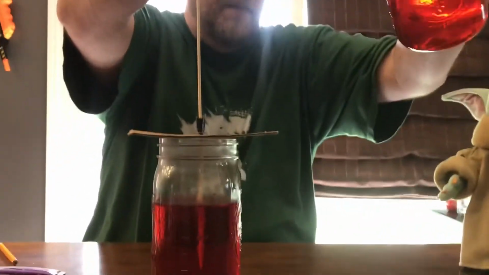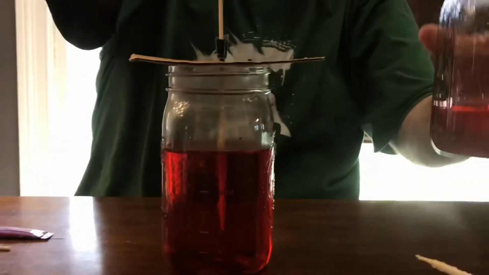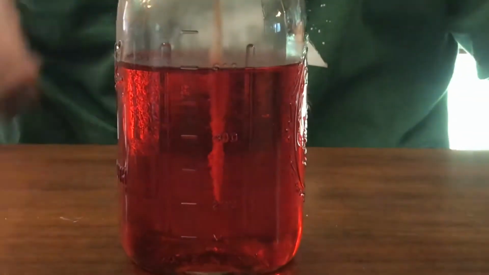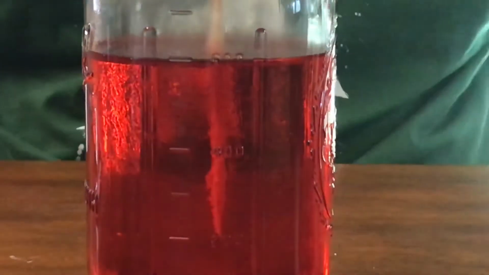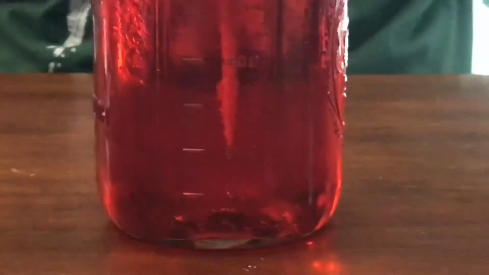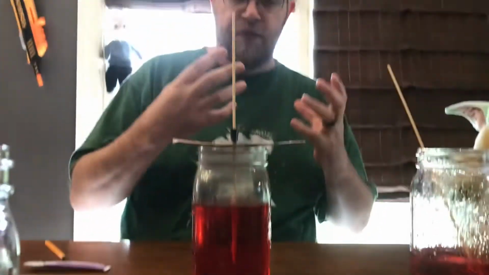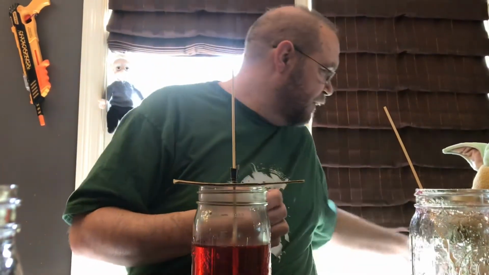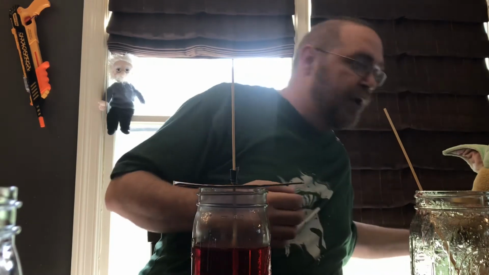So what's going to happen now, it's super saturated, and as it cools, that extra solute that was in there, the sugar, that extra sugar is going to start falling out of the solution, out of the solvent, which is the water.